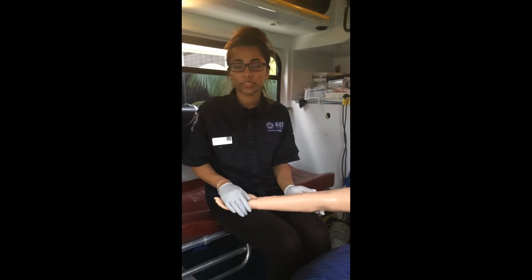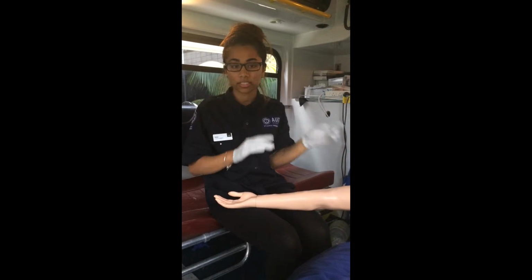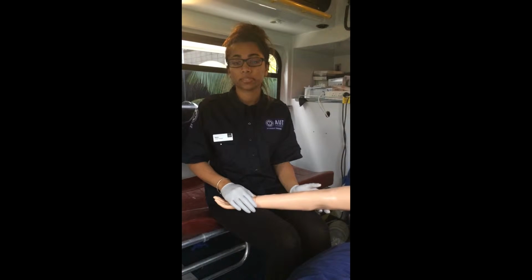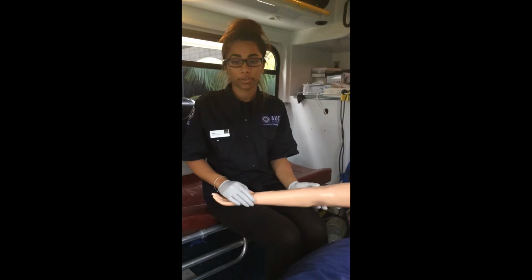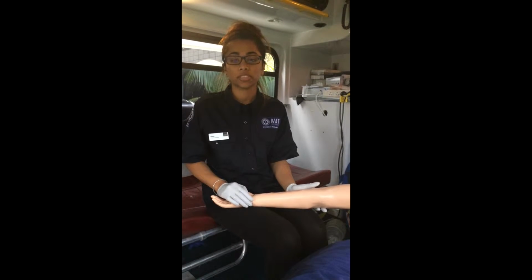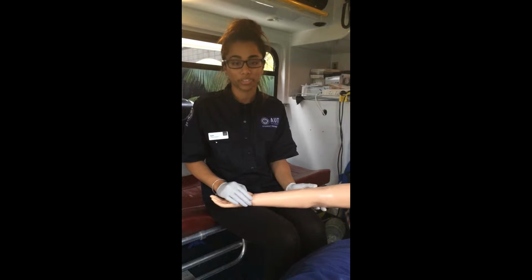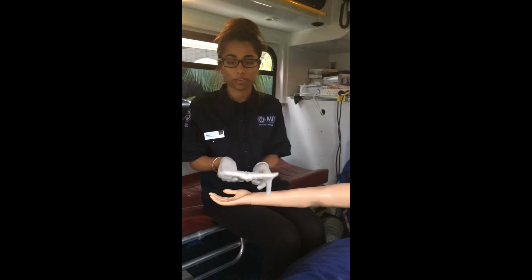For wound care and hemorrhage control, you want to check that you're wearing the correct PPE, so that is your gloves and your safety glasses. So you want to expose the wound and clean it with saline fluid if it is required. You can also pack the wound with moist dressings if necessary. But what you want to do is cover the entire wound with the smallest possible dressing to enable the maximum amount of pressure. So what you want to do with your bandage is fold it like so and place it on the wound area.